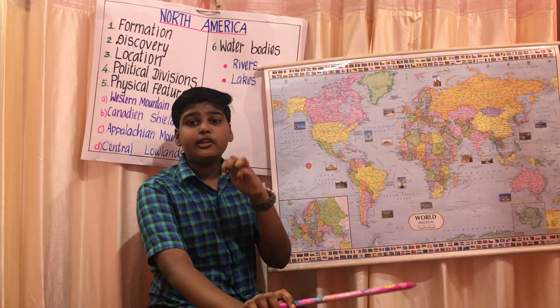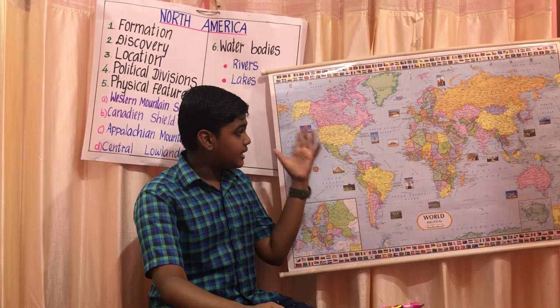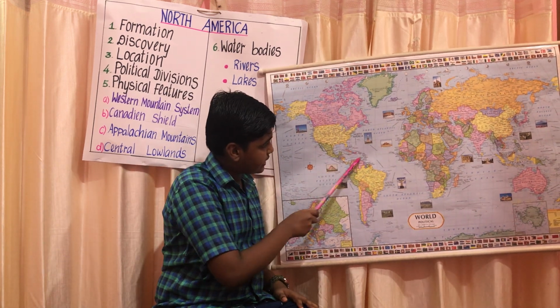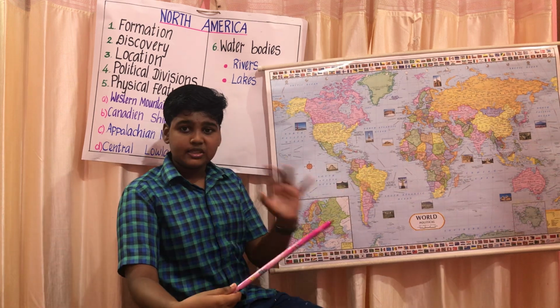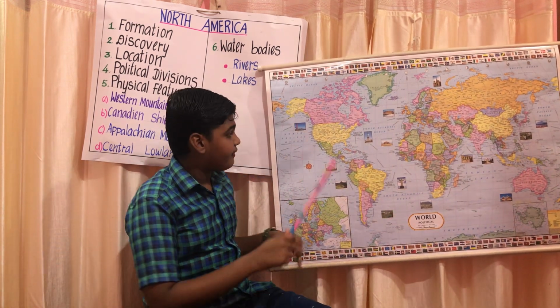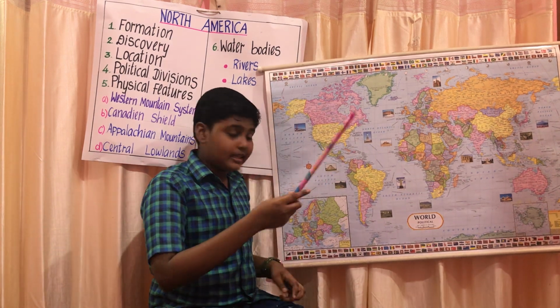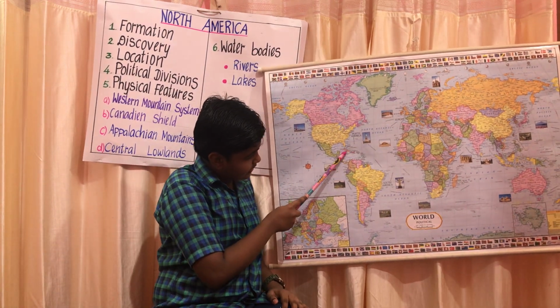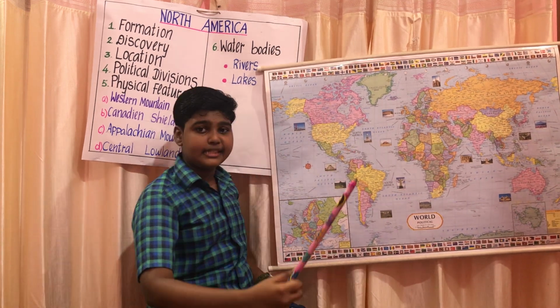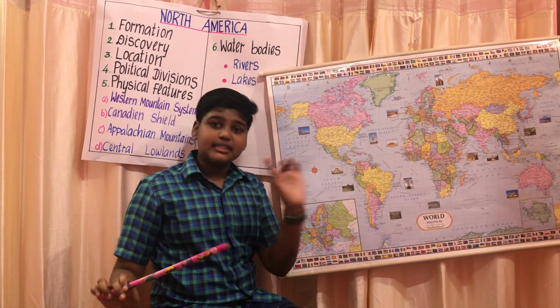There are also many tropical islands. These islands are collectively known as the West Indies. These are the islands, known as the West Indies. The West Indies are located in the Caribbean Sea and include the islands of the Greater Antilles, the Bahamas and the Lesser Antilles.